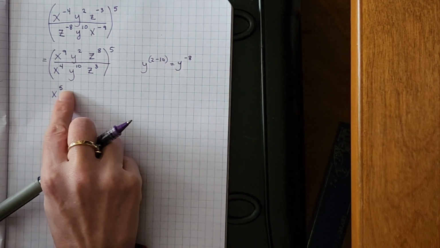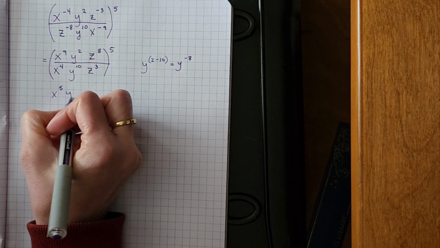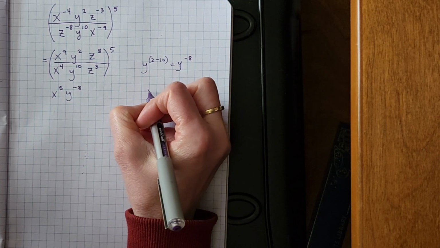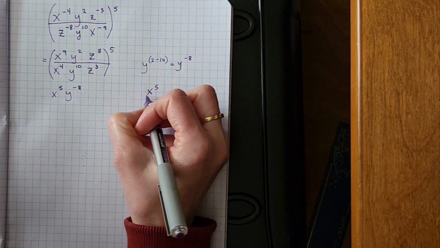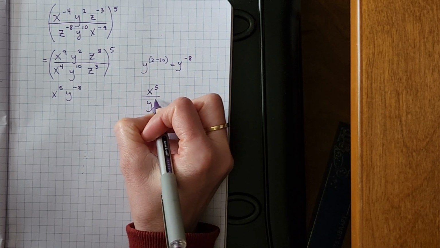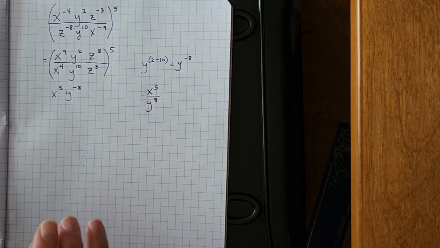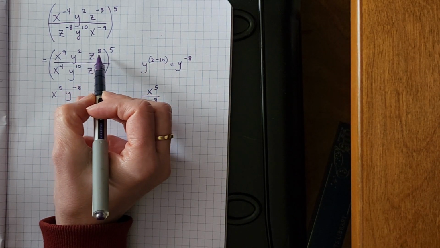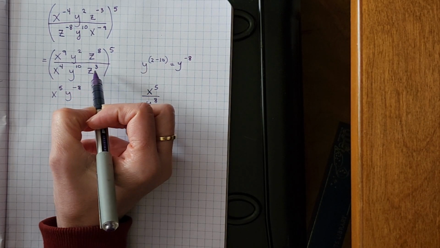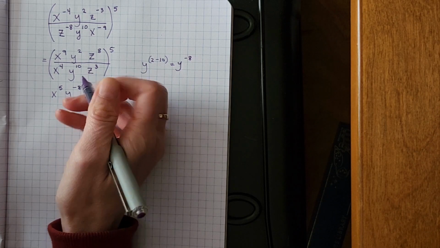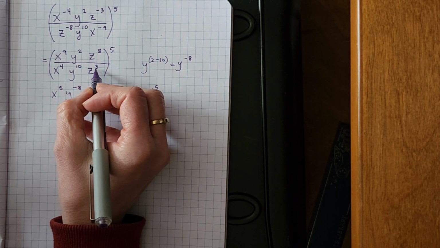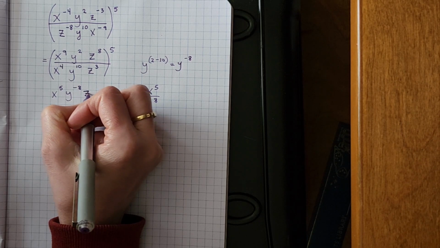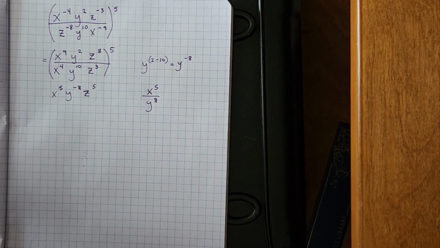So we can write it as y to the negative 8 right here. Or we can write it as x to the 5th over y to the positive 8 down in the denominator. And then we'll have z to the 8th divided by z to the 3rd. And 8 minus 3 is 5. So we've got z to the 5th power as well.